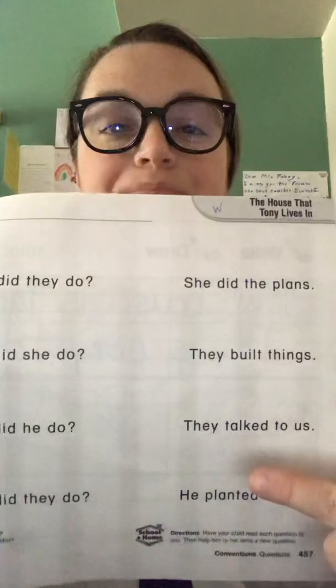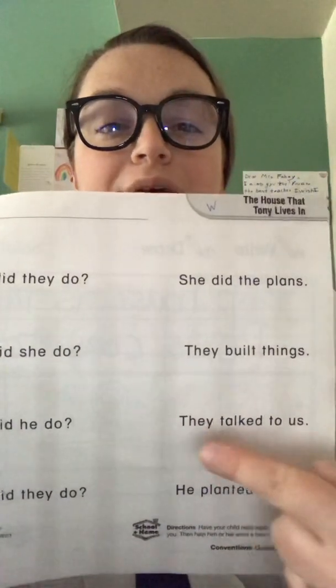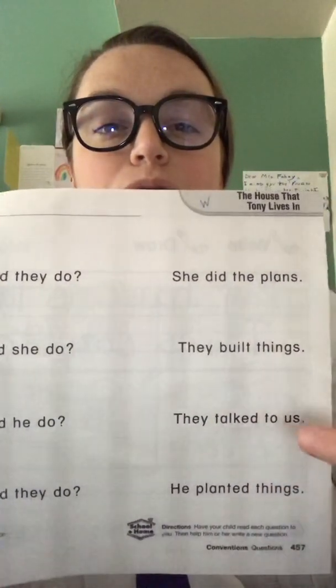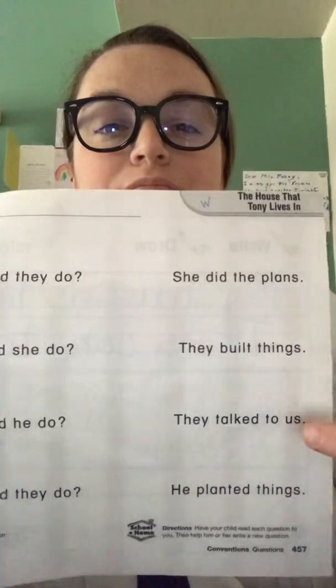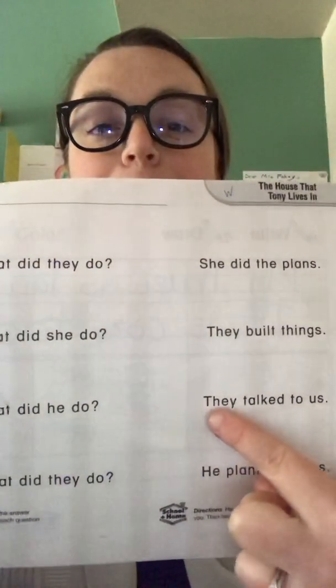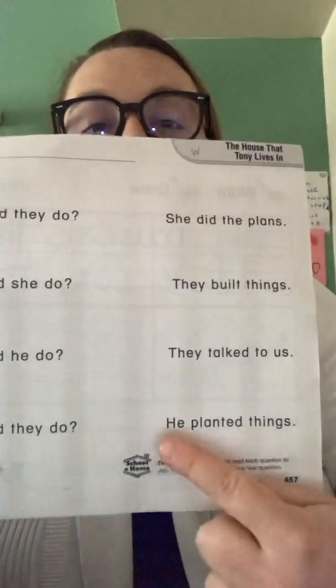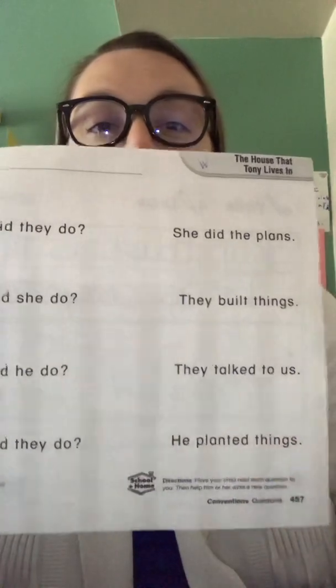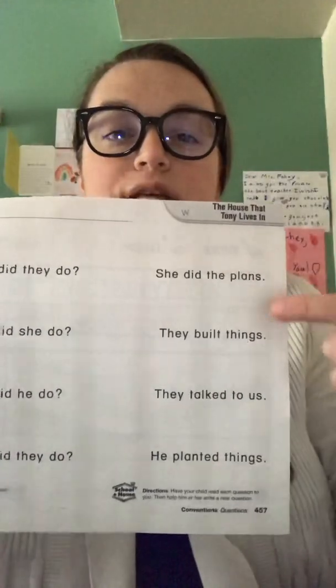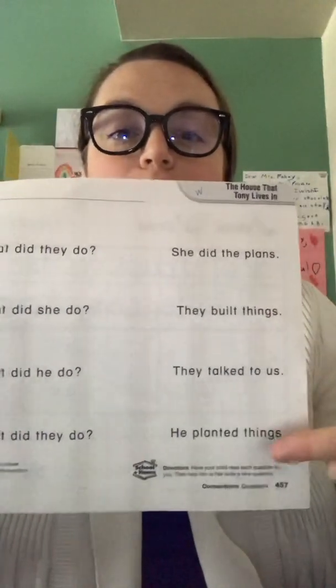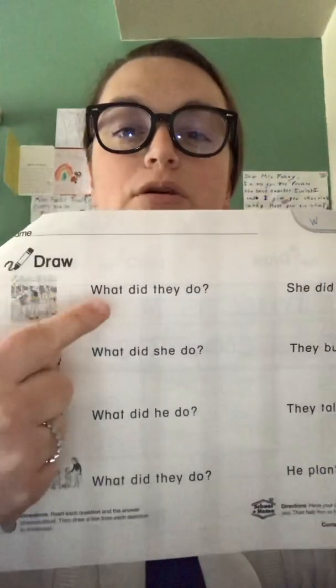Let's try the other one. They talked to us. I don't know if that looks like people talking, although it does have the word they. He planted things. So which sentence, 1, 2, 3, or 4, matches your question?